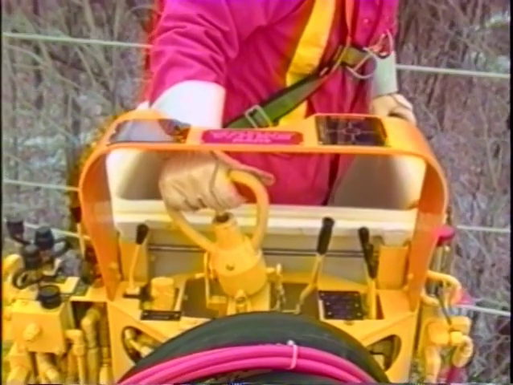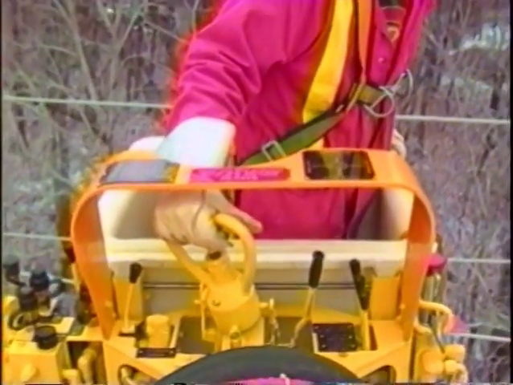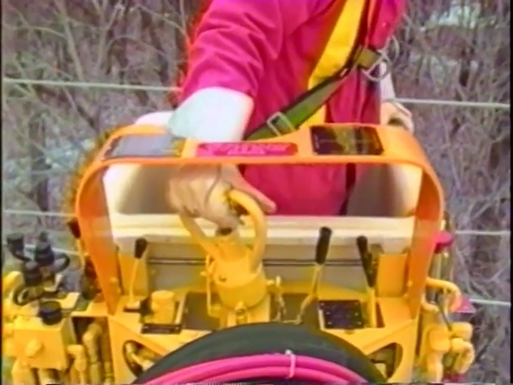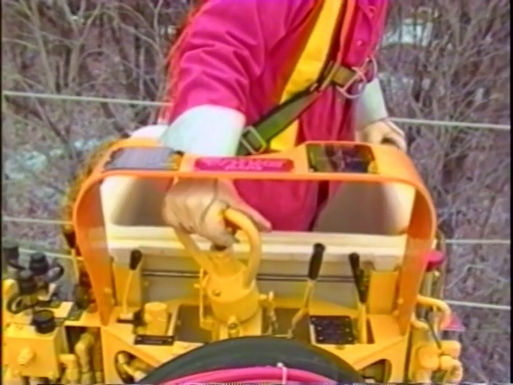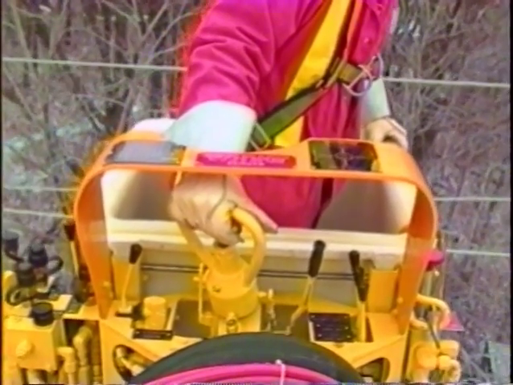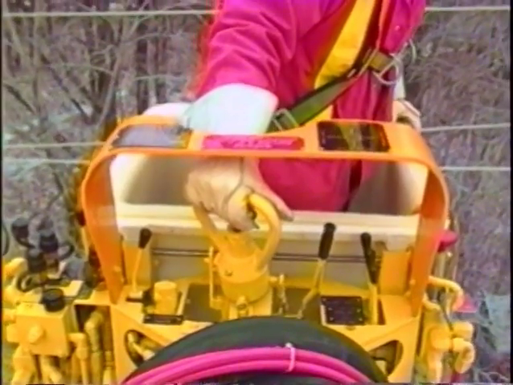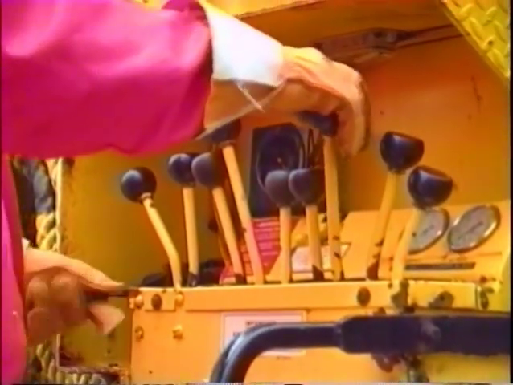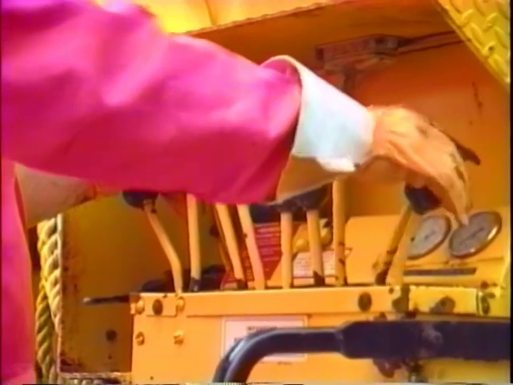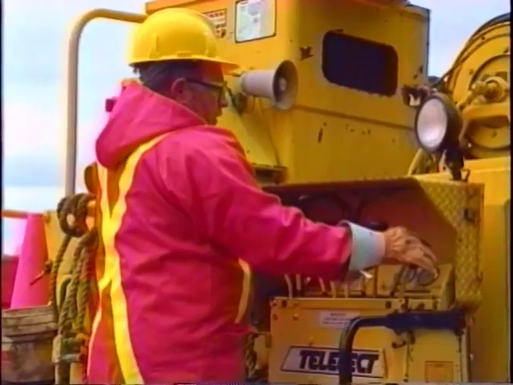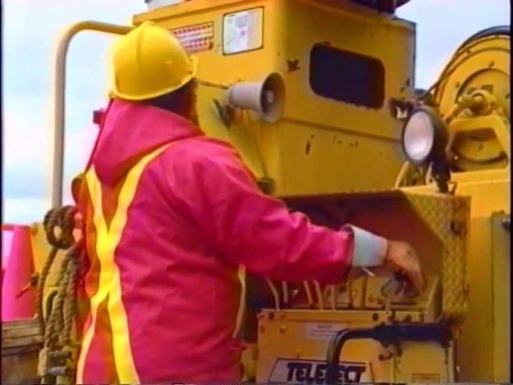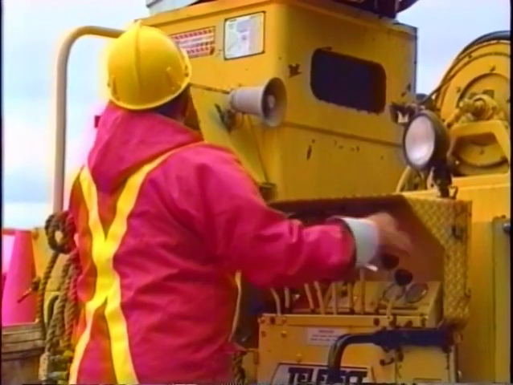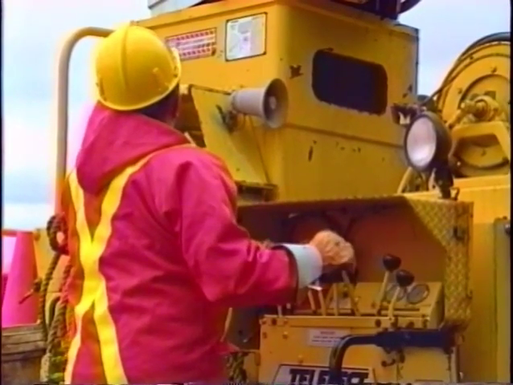One sign of a good operator is the smoothness with which they work the controls. Feather the controls when you are starting or stopping a movement. That way you will avoid shock loading the system. If you hear a sound like this, back the controls off right away. That's the relief valve operating, and it means you are overpressuring and overheating the system. And overheating is a major cause of fluid breakdown.